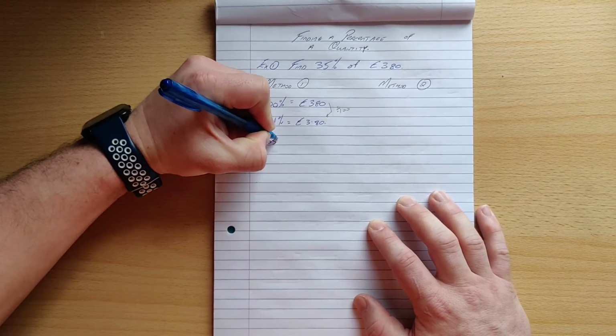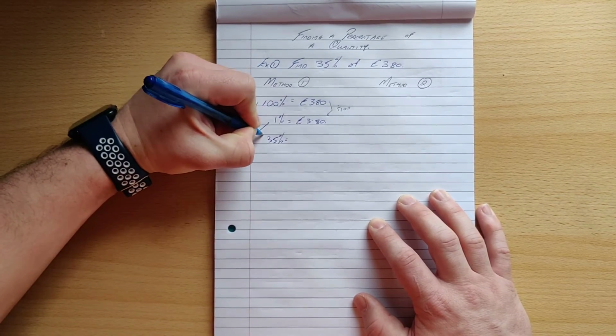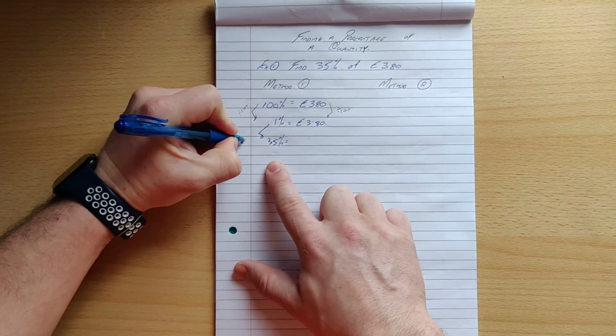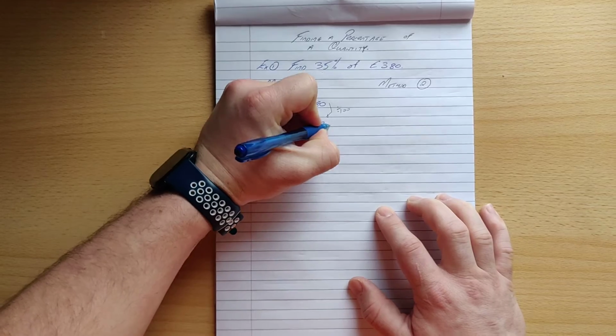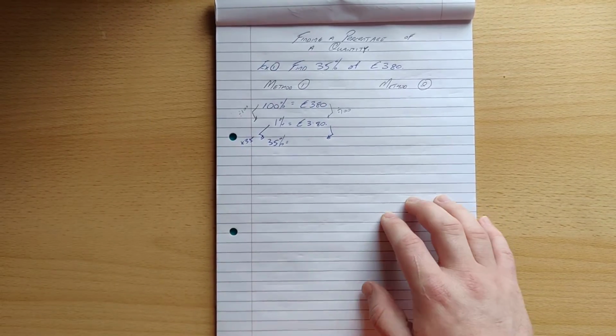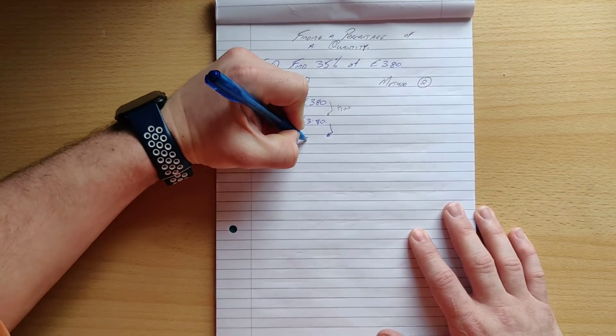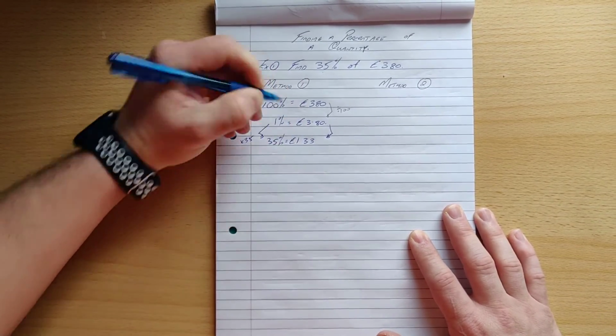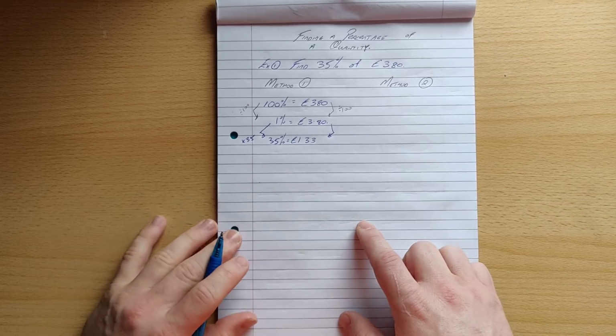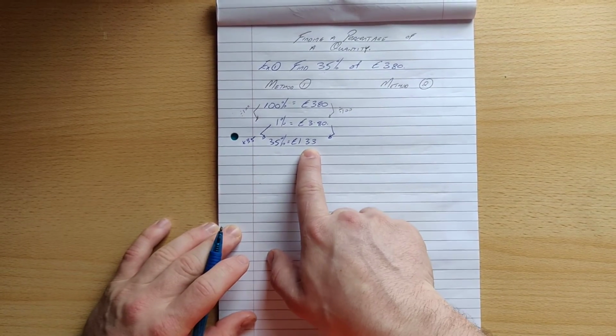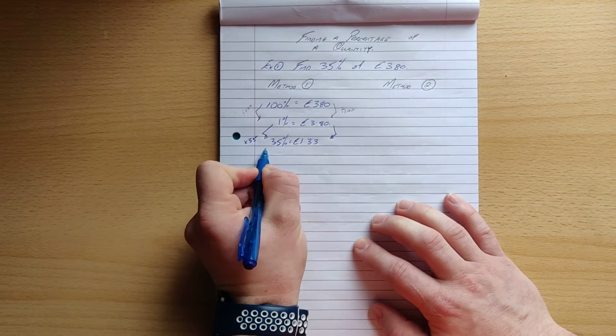How do you go from 1% to 35%? Multiply by 35. So you do the exact same thing on the other side, multiply by 35, and that gives you an answer of 133 euros. Now we guessed that our answer would be around 150, 160, and 133 is close enough. So that's our answer.